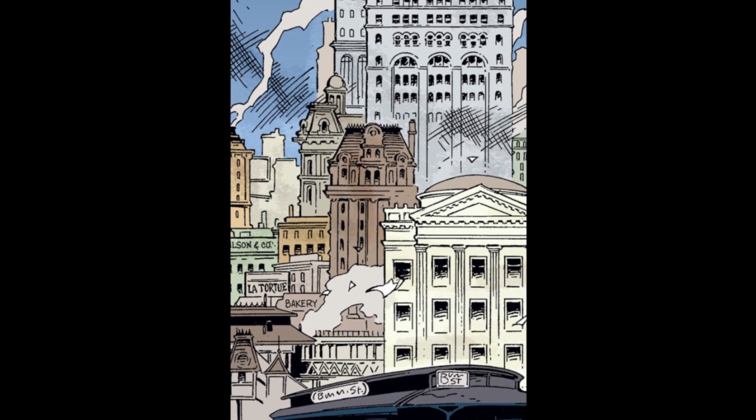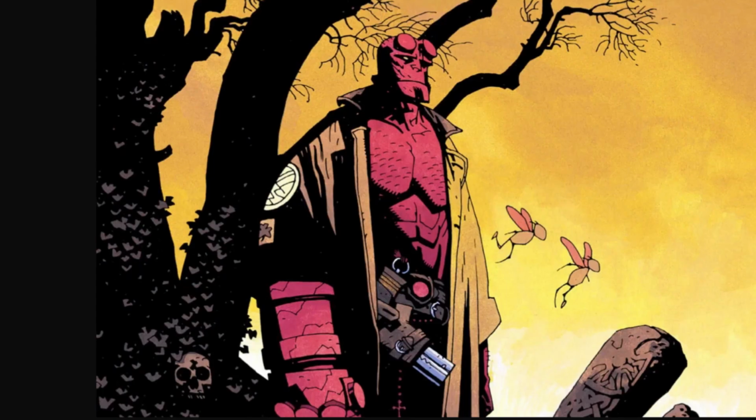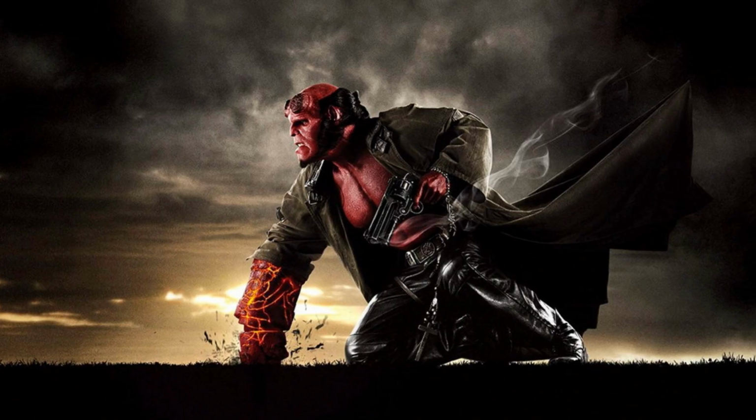So on this next page, we see a view of the city. And again, I want to compliment Mike Mignola on his artwork because I think it's top notch. If you guys don't know who that is, he's the creator of Hellboy, a highly popular character from Dark Horse Comics, which has spawned off several movies in the past.